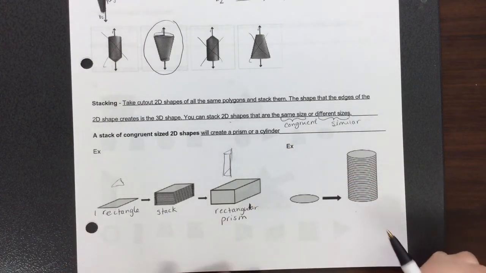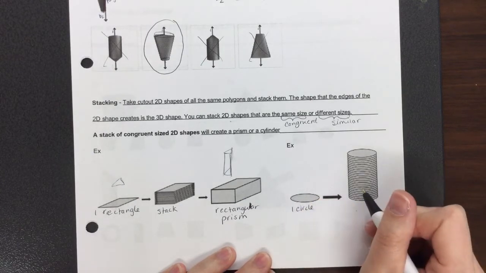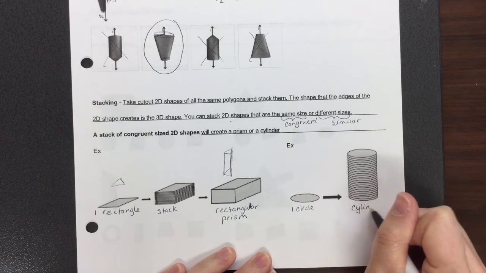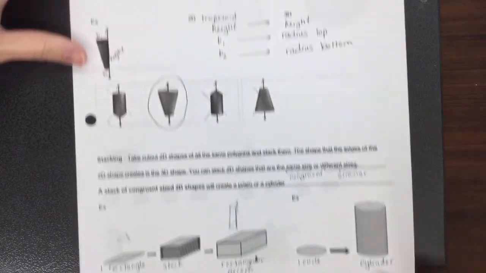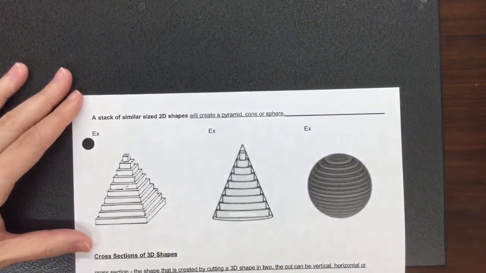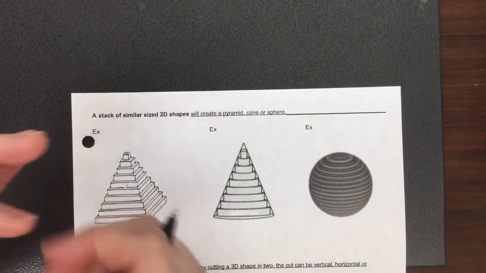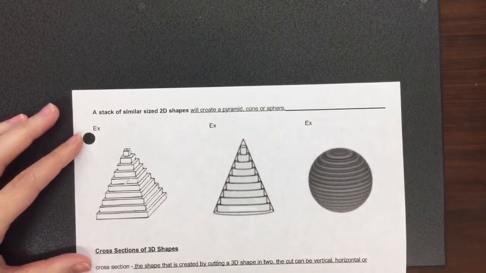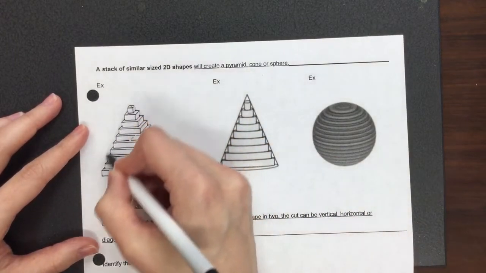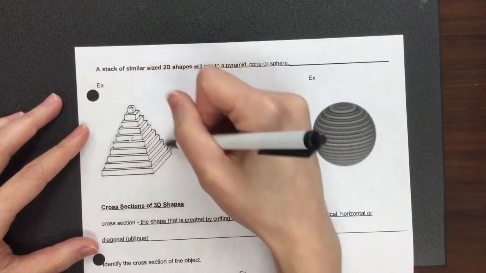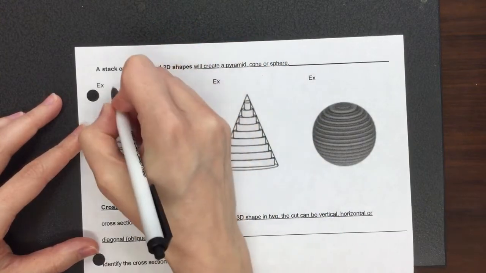Okay. You can also do the same thing with a circle. You can take that one circle and make a whole big stack of them and make a cylinder. But they don't necessarily have to be the same size. You could take a stack of similar sized 2D shapes. So they have the same exact shape, but they're different sizes, either smaller or bigger, to create a pyramid, a cone, or a sphere. So if you looked right here, they took a bunch of squares and stacked them together. And if we looked at just the outside that this shape creates, you would end up with a pyramid.